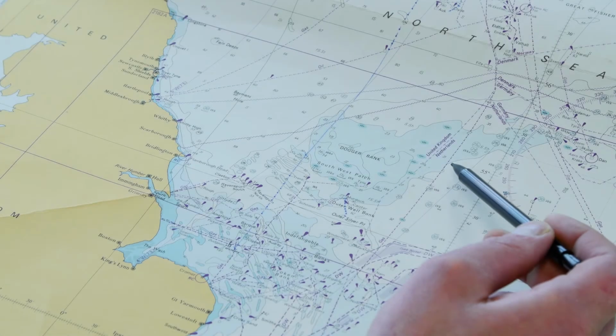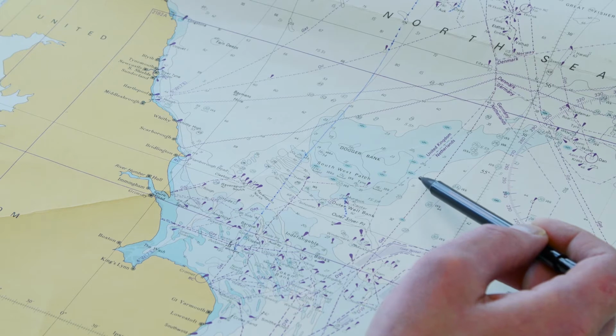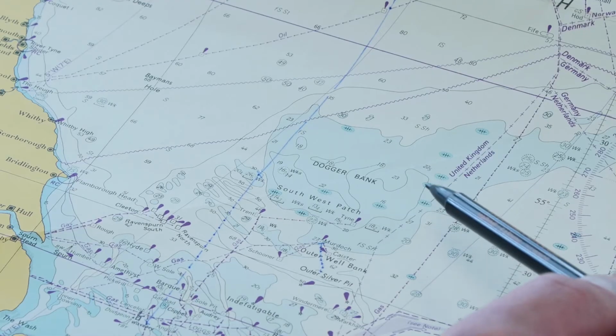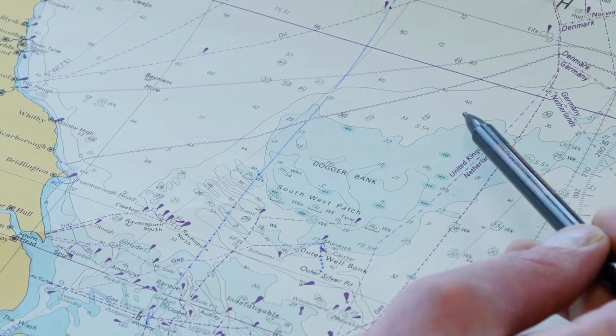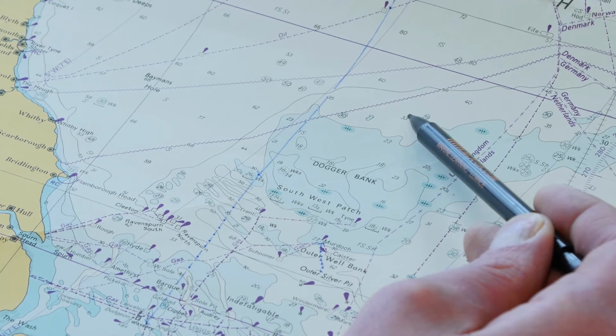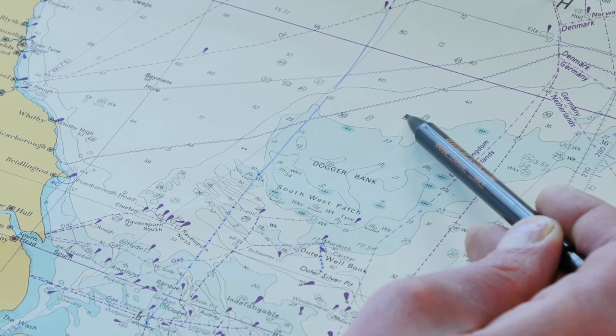Okay, so we're going to refer back now to our navigation chart, and we're going to look at our small scale North Sea chart, and we're going to zoom into the Dogger Bank region again. And we can see that the main data on our navigation chart is our depth information. This is also known as the bathymetry, and this comprises our individual spot depths, so the 40 metres and the 33 metres that we looked at earlier.